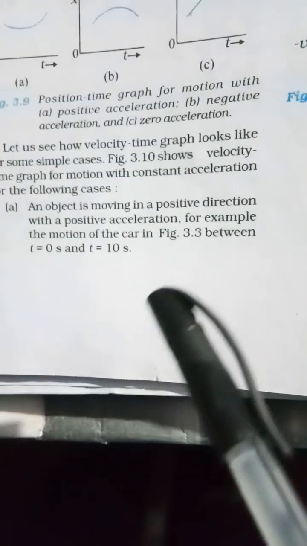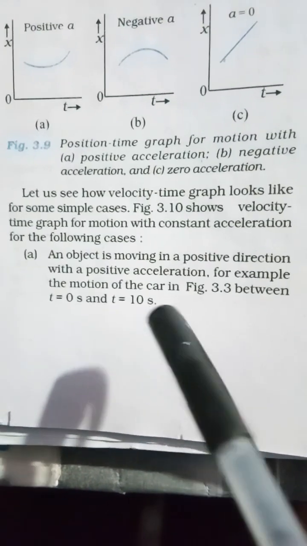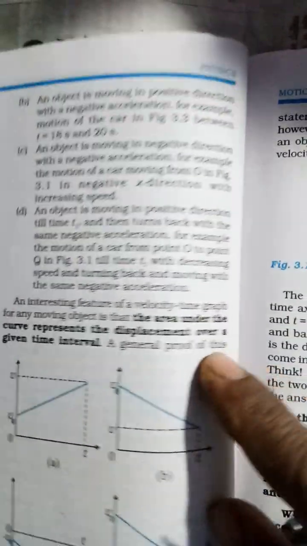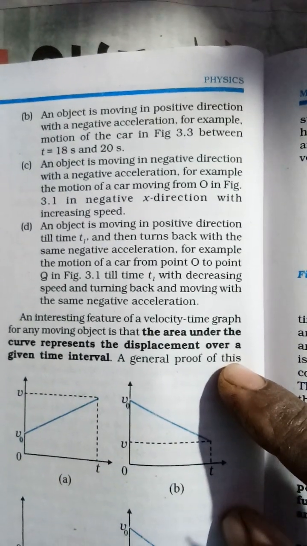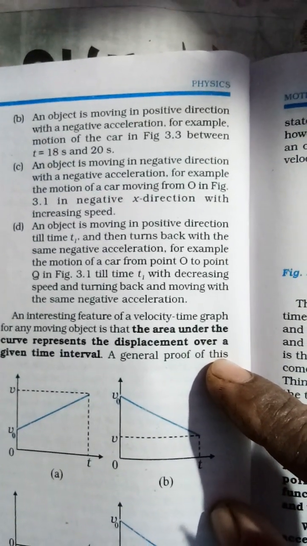An object is moving in a positive direction with positive acceleration, for example, the motion of the car in figure 3.3 between 0 second to 10 seconds. An object is moving in a positive direction with negative acceleration, for example, motion of the car between 18 second to 20 second.